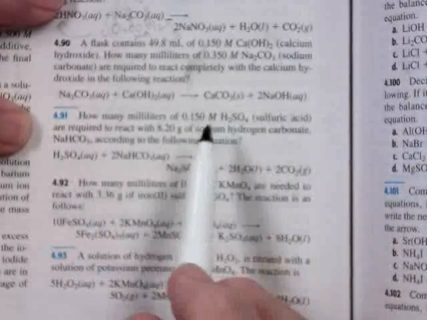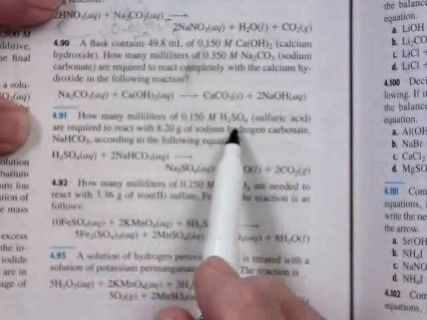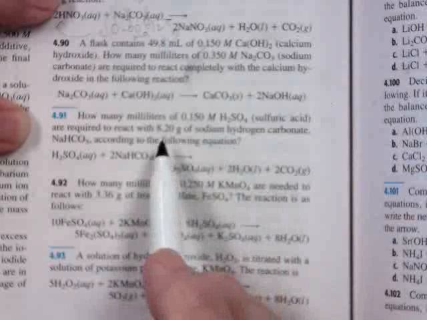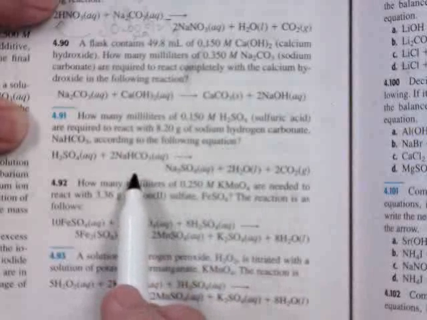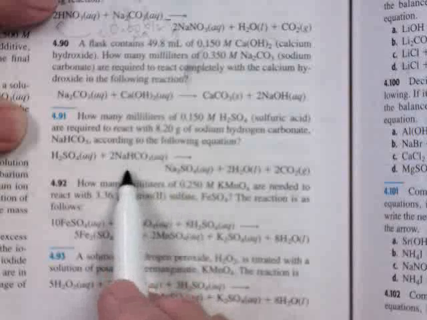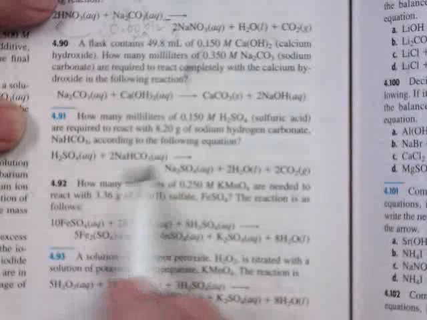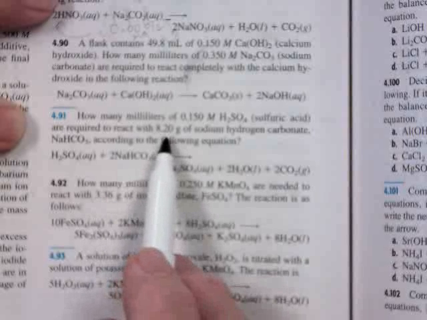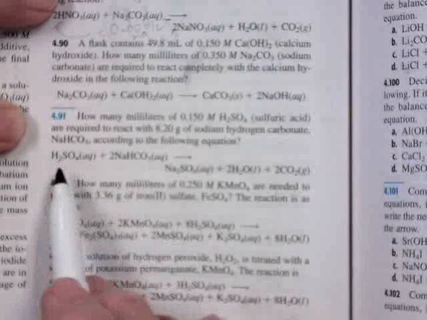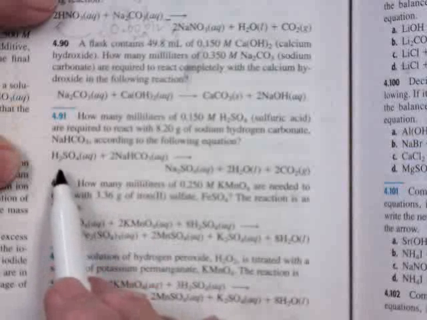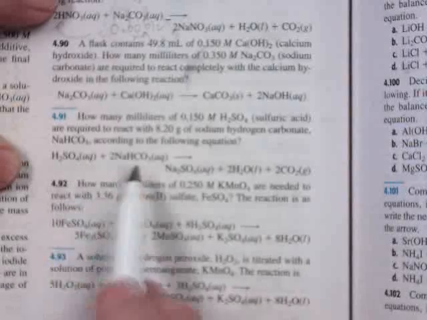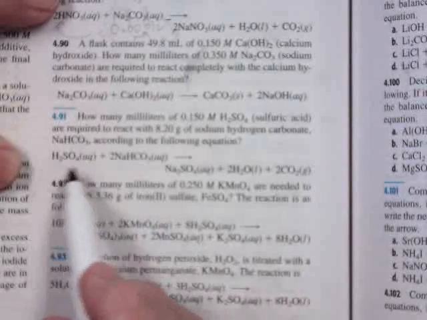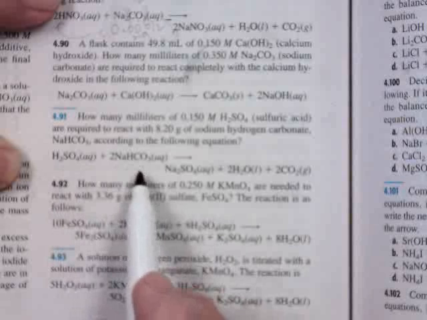So you have a 0.150 molar sulfuric acid solution against 8.2 grams of sodium bicarbonate. Well, if you've got 8.2 grams of sodium bicarbonate, how do you get it to moles? You divide by formula weight. You know how to get the formula weight, don't you? So you figure out the formula weight and divide it into 8.2. That's moles here. How does that relate over here to moles? Half as much. So if you double this one, you can set up an equation: 2 times molarity times volume equals molarity times volume over here.